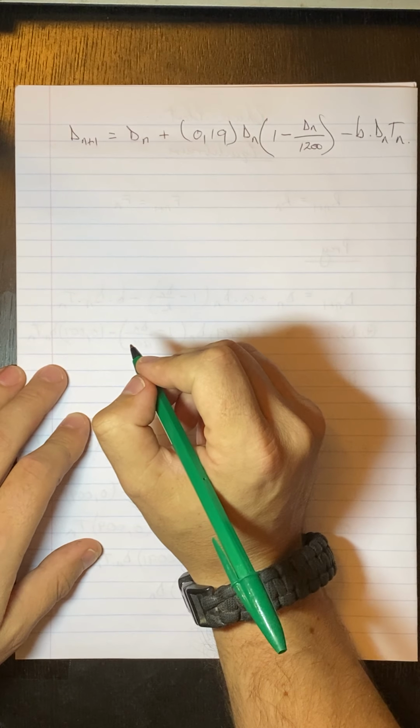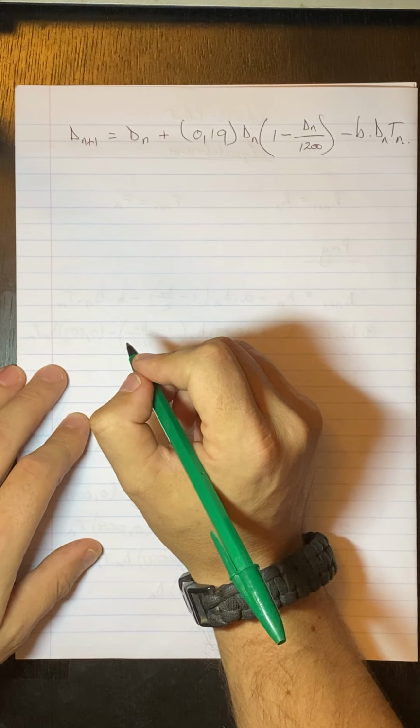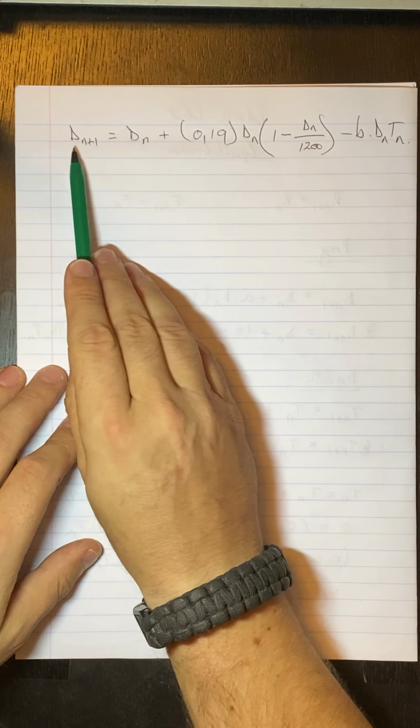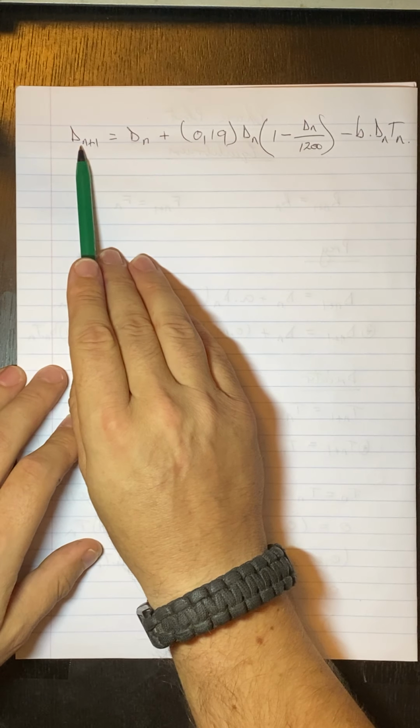Okay, so I didn't put in my b value, I'll put in that now. But for equilibrium, we know that dn plus 1 must be equal to dn.